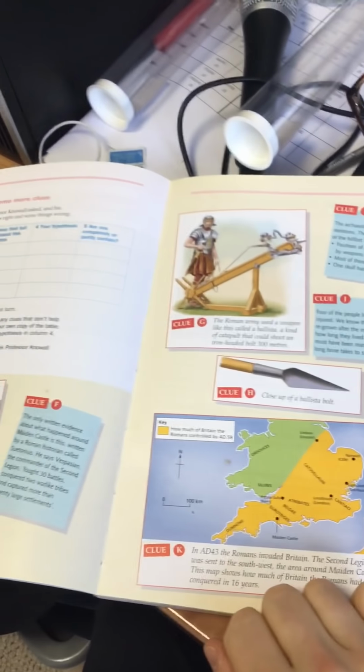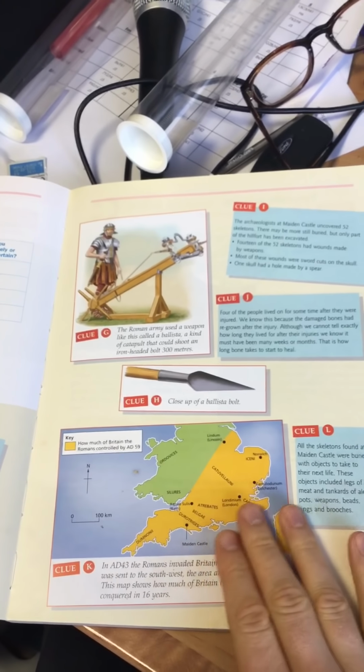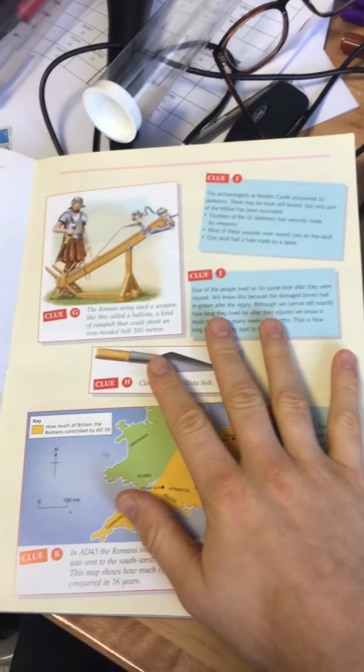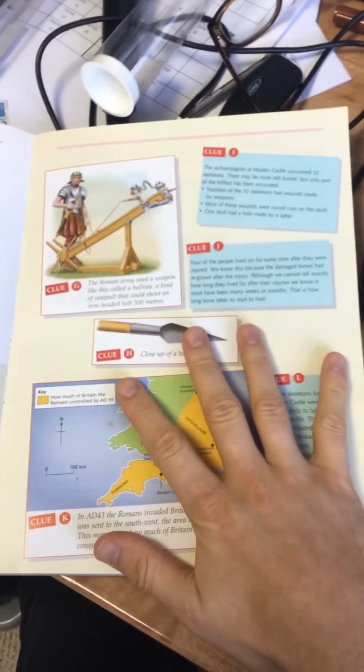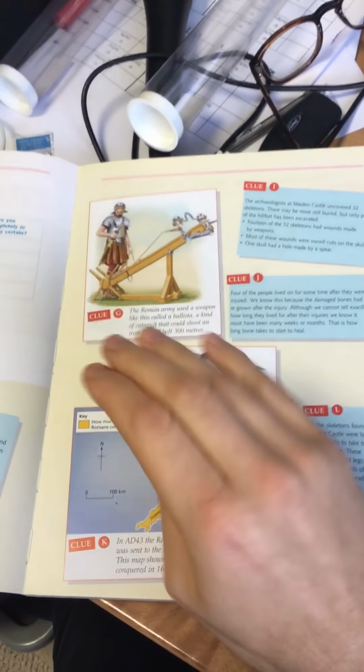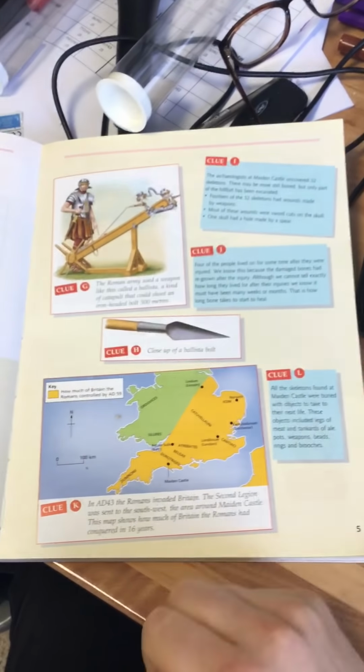Now, whatever it is that you happen to do today, you have to refer to evidence. It doesn't matter when looking at your table who you think the skeletons were at Maiden Castle, or who you think killed them, or how you think they died, or anything else about how they were buried or who buried them, or anything like that. Doesn't matter what you put, so long as you refer to evidence.